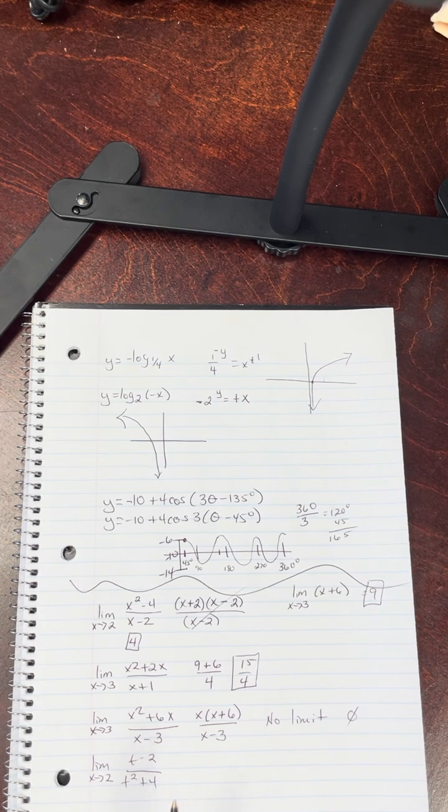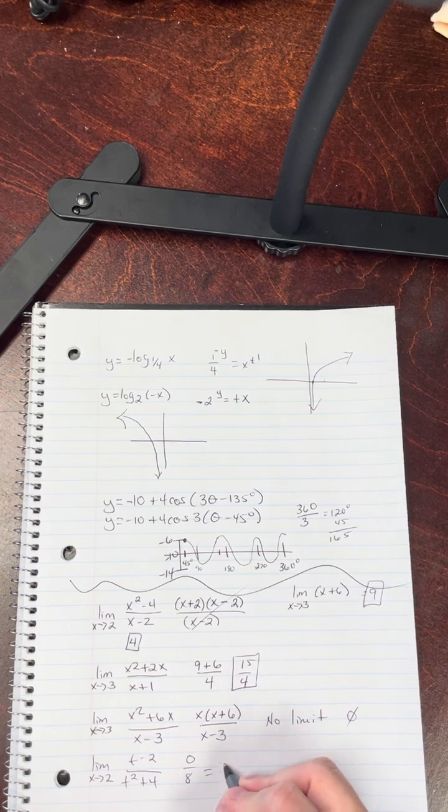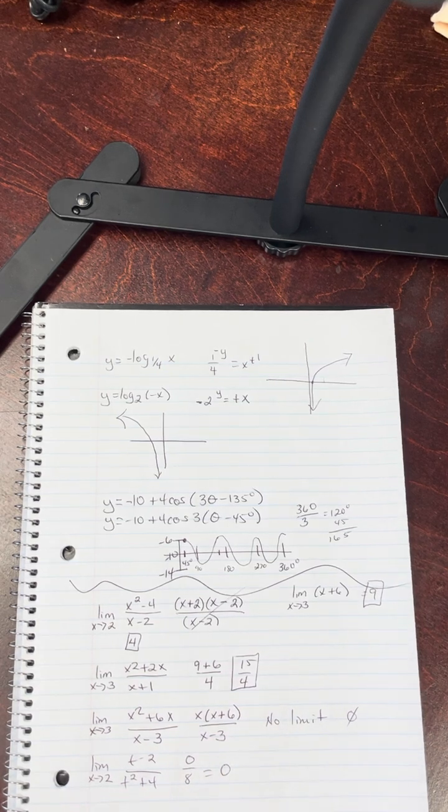So then I'm stuck. I can't simplify anything. I'm just going to have to plug in my 2 and see if it works. 2 minus 2 gives me 0 in the numerator. Well, it doesn't matter what my denominator is as long as it's not 0. 4 plus 4, no, it's an 8. So 0 divided by 8 is 0. So the limit is 0.